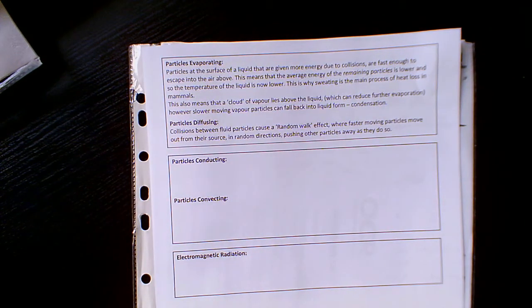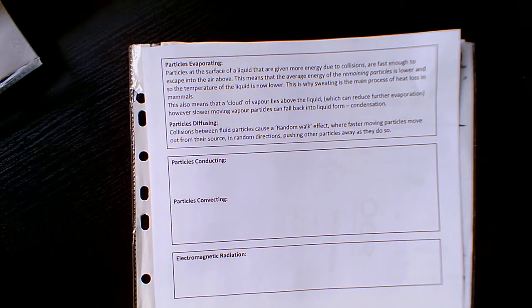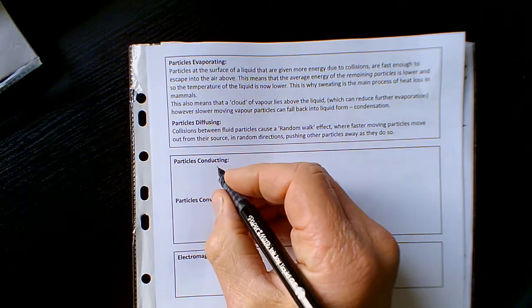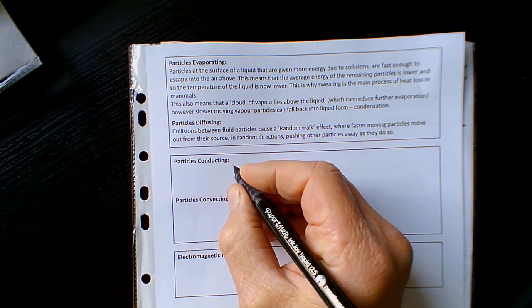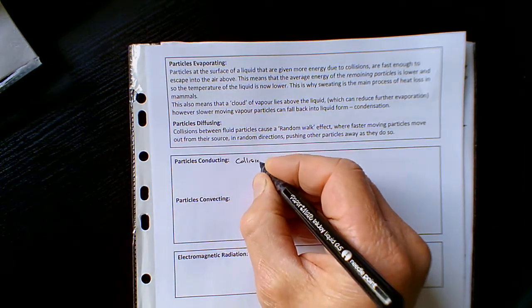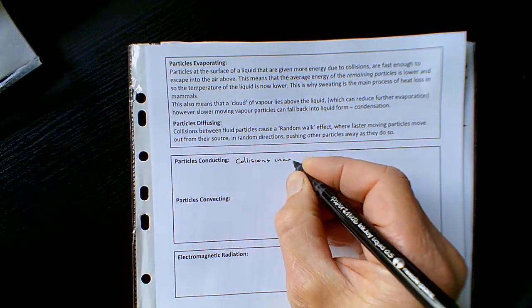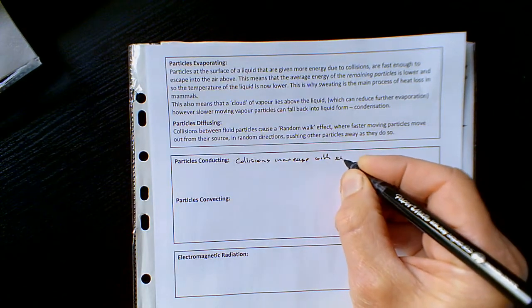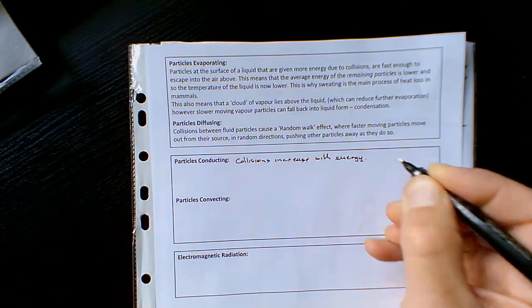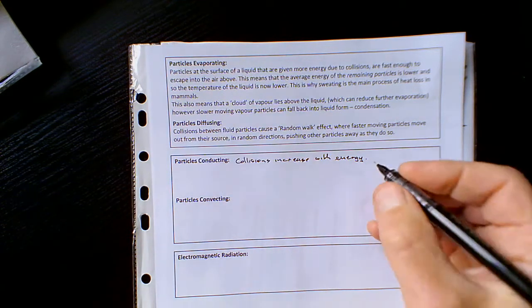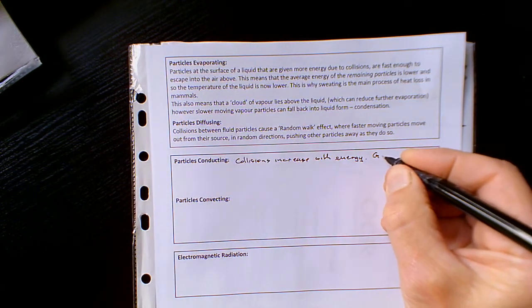Okay, so the main three methods that we're going to look at: conduction, convection, radiation. Let's be very specific on this. I know you did some at GCSE, but we'll add a little bit more. So all particles collide. Collisions increase generally with temperature, with energy. Okay, so that's a general statement, but that doesn't mean it's necessarily a good conductor or a bad conductor. Okay, from GCSE, that's all true.